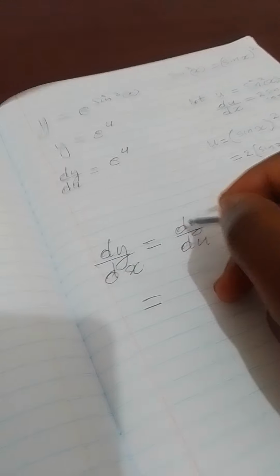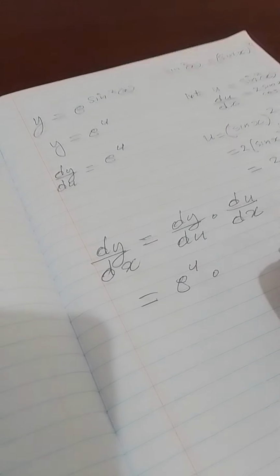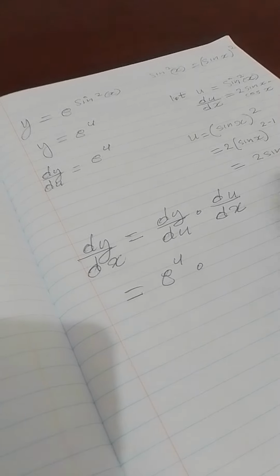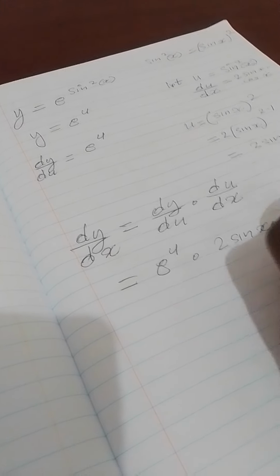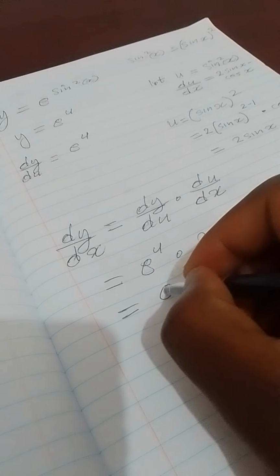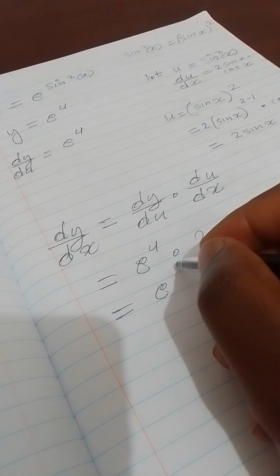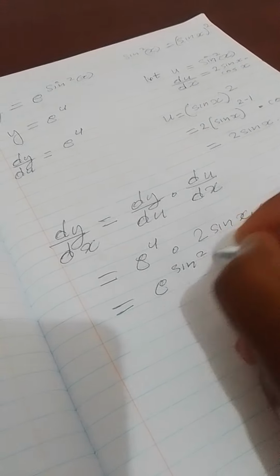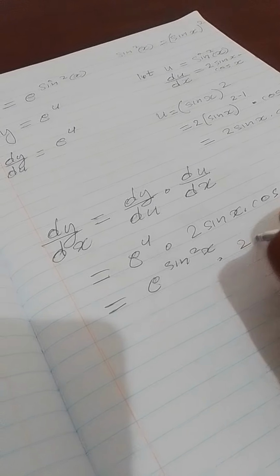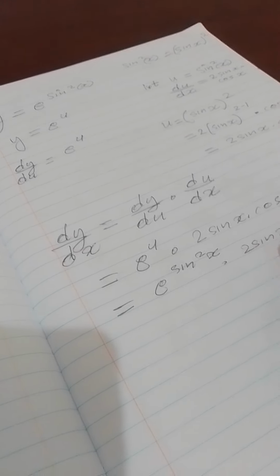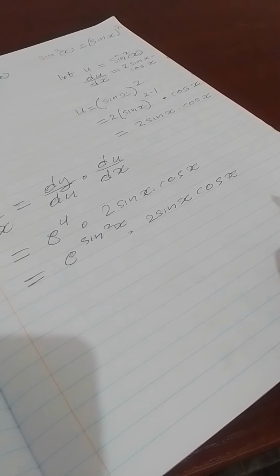Then that equals e to the power u times 2 sine x times cos x. Then I substitute back u, which equals sine squared x, so the answer is e to the power sine squared x times 2 sine x cos x. Yeah, that is it.